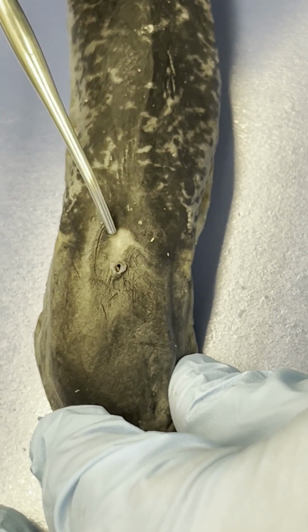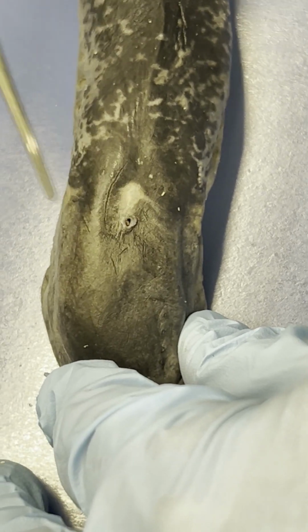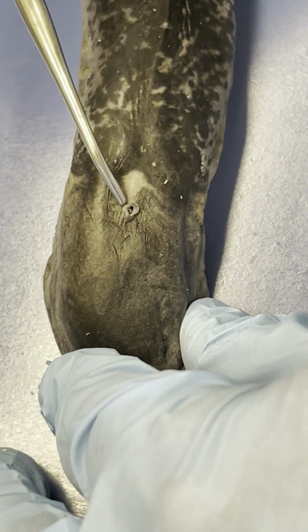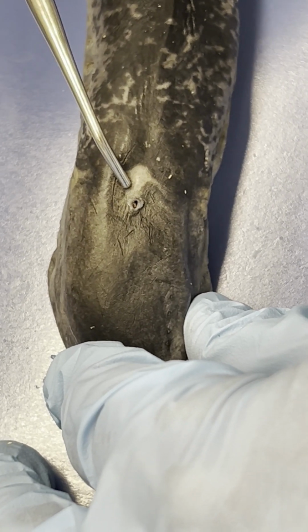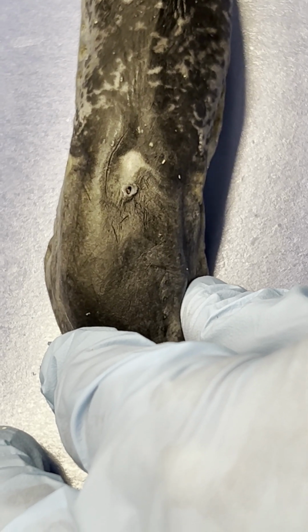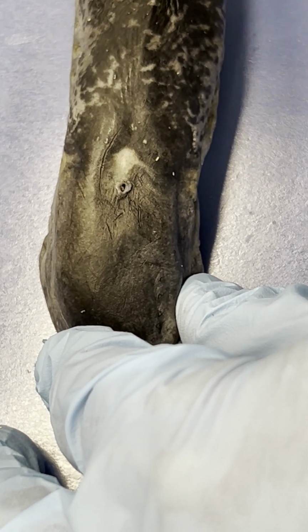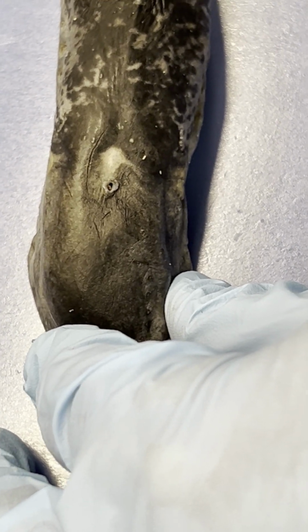Every lamprey, you're going to also see this white area right behind its nasohypophyseal opening. And this more or less is its pineal gland. And I want you guys to look up what is the function of a pineal gland in general, but also specifically to the lamprey, okay?